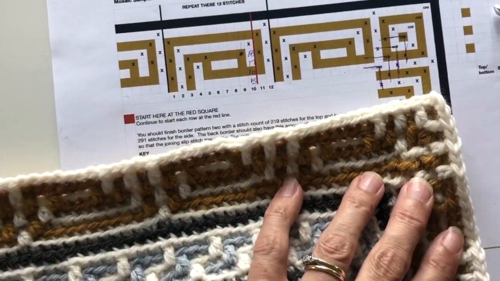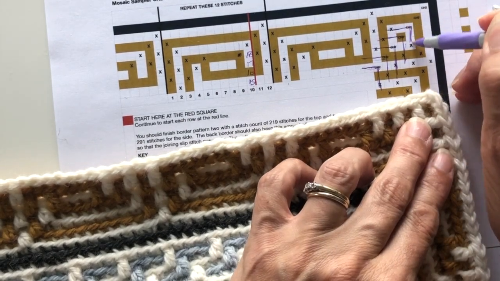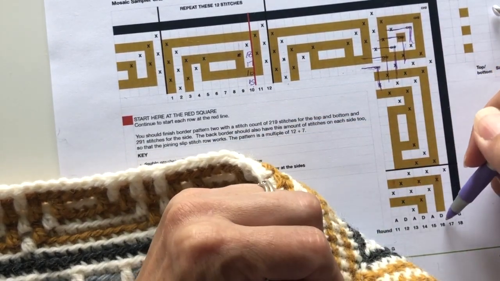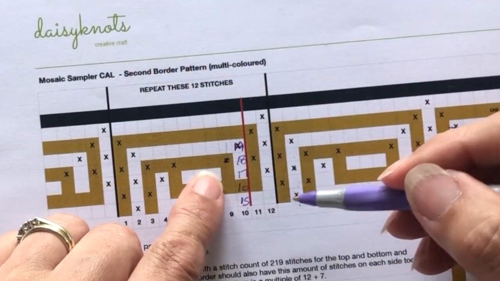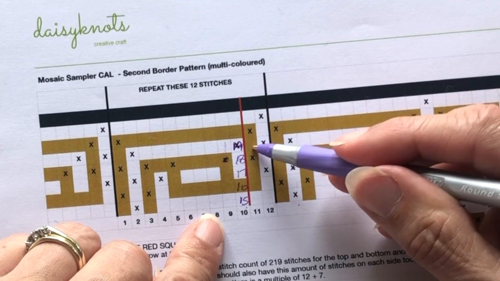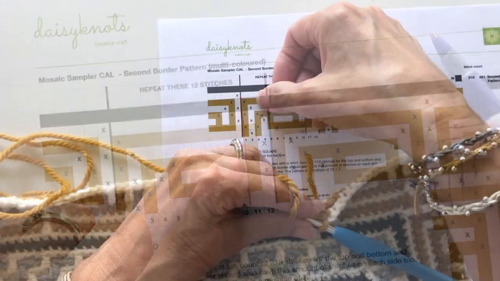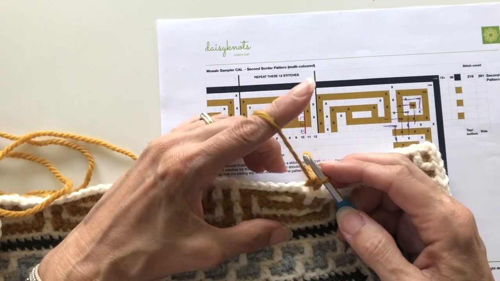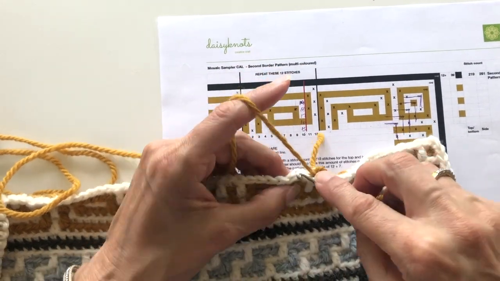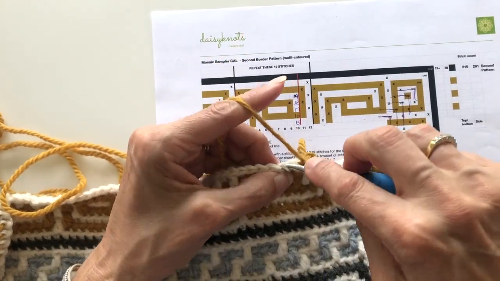Round 15 nice and complete, can tick it off. Round 16 is back to colour D. We're on our 19th stitch in from the corner, or stitch 5 in from that drop treble. So we started as normal with our chain stitch, and now we're going to crochet 8 double crochets before our first drop treble.